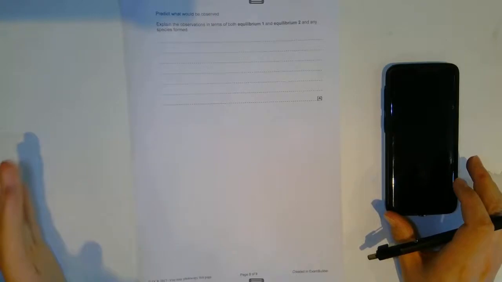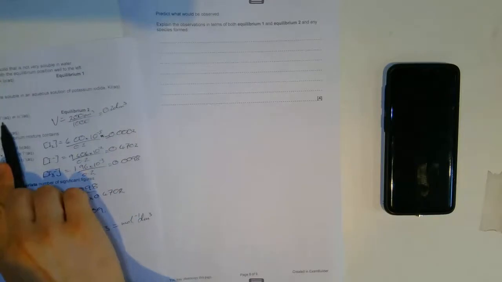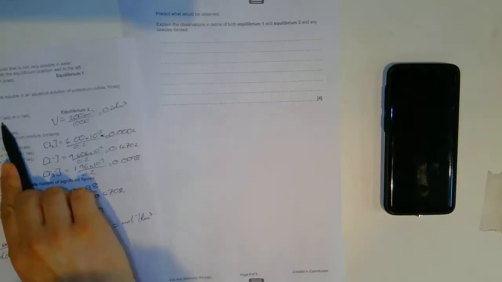So the student adds an excess of aqueous silver nitrate to the equilibrium mixture. Predict what would be observed. Explain the observations in terms of both equilibrium 1 and equilibrium 2 and any species formed. So we hopefully know that silver nitrate is used for identifying halide ions. We of course have a halide ion here. We've got our I minus.